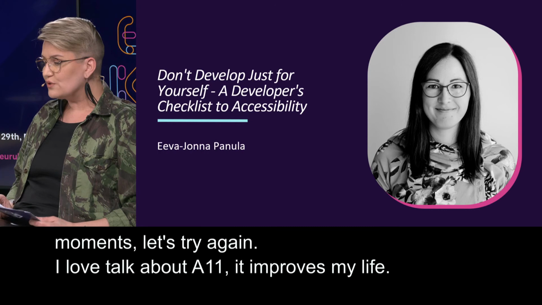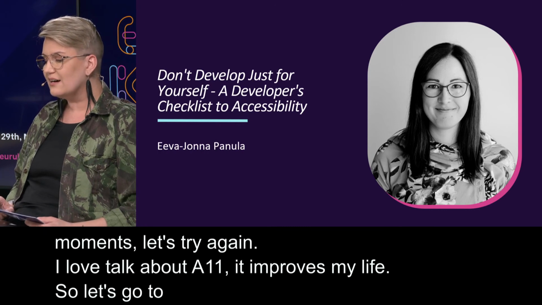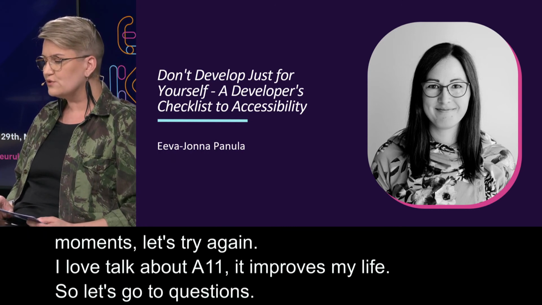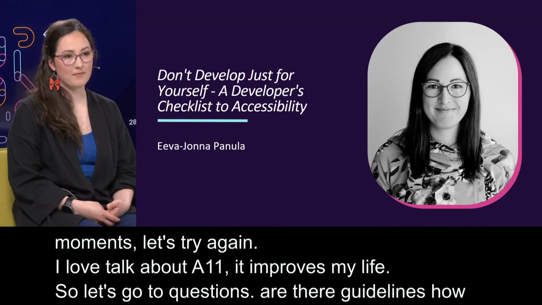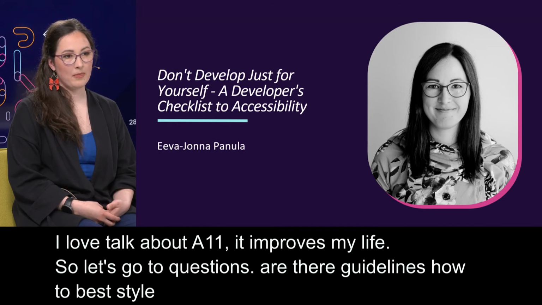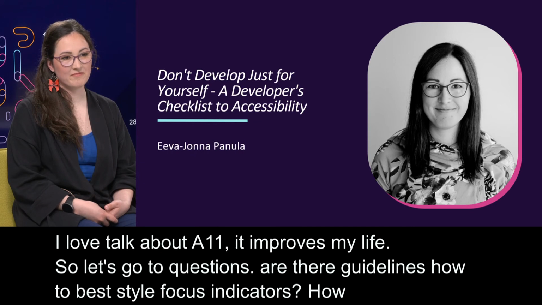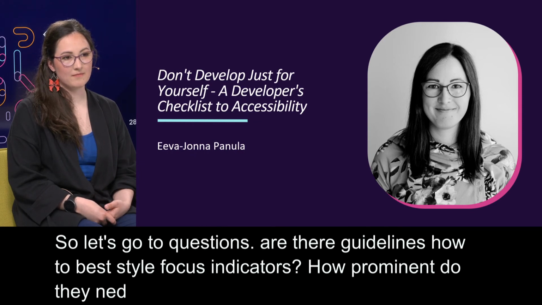So let's go to the questions. Are there guidelines on how to best style focus indicators? How prominent do they need to be? What's too subtle? Always struggle with making them work and fit in the other layout well because they are supposed to stick out.